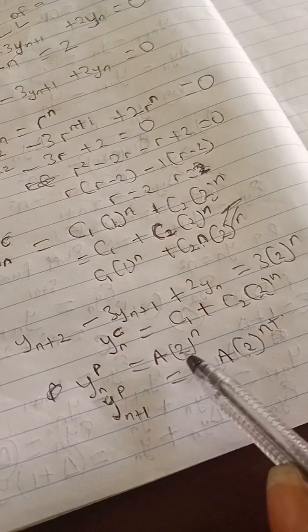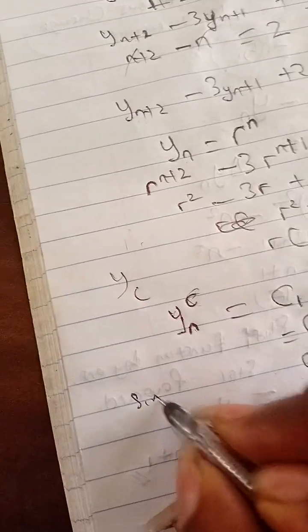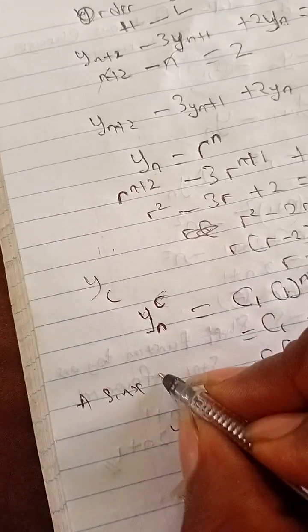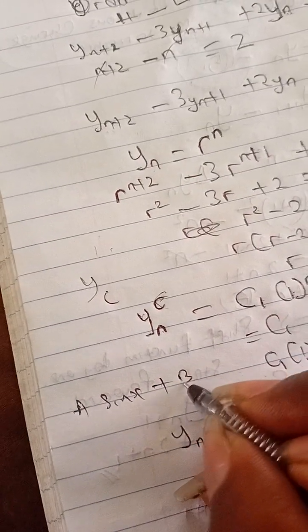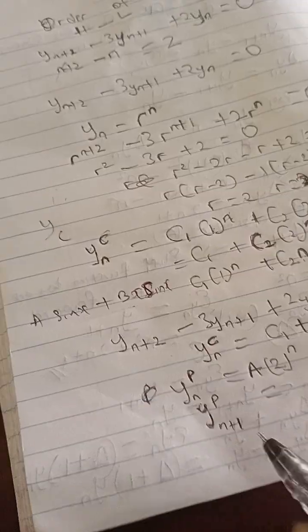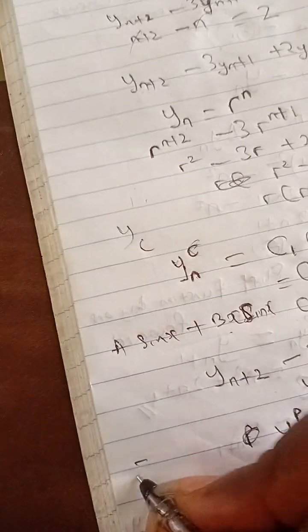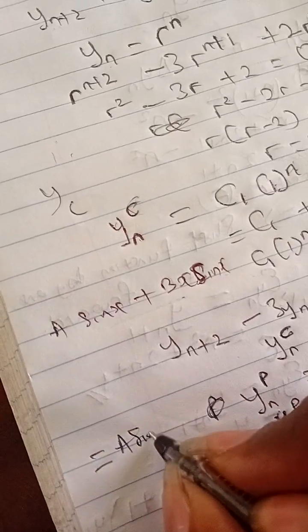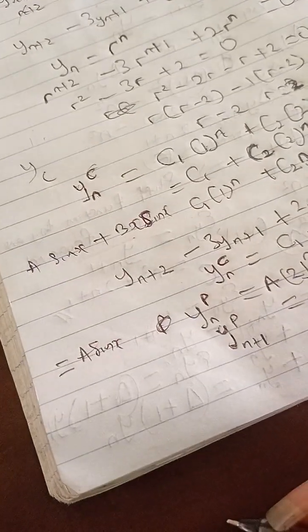Even if we multiply by x, okay, let me put it this way. If you have a sin x plus b x sin x, now if this is our auxiliary, and for our particular we say our y particular equals, let's say, a sin x. Do we get?